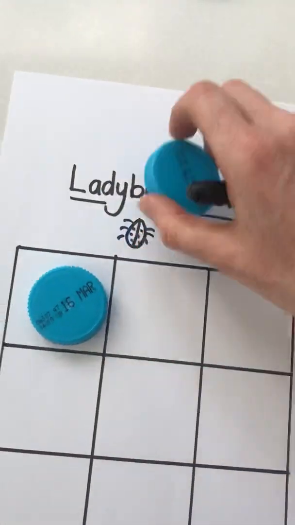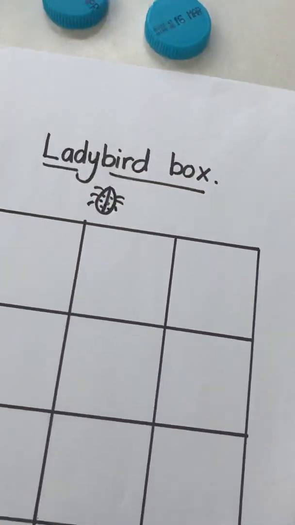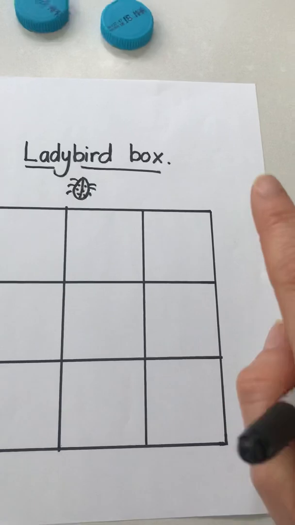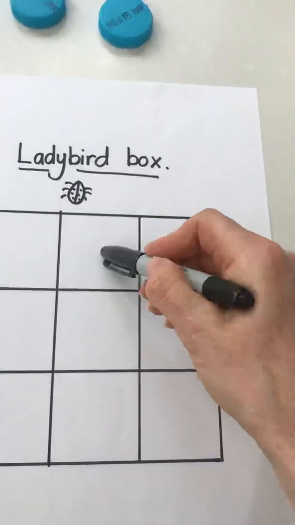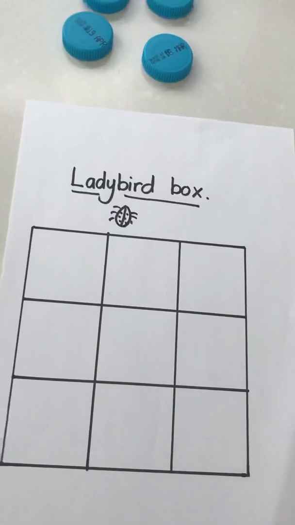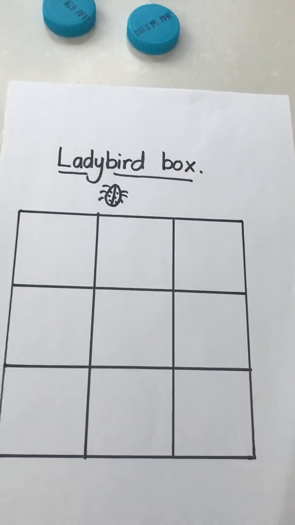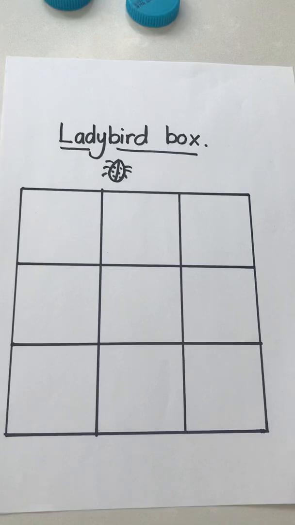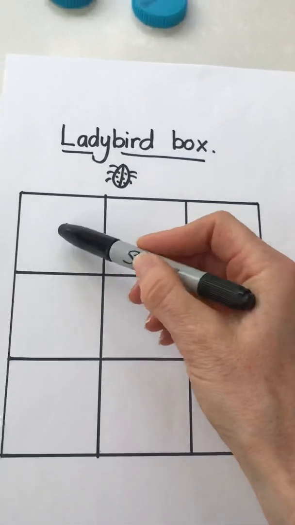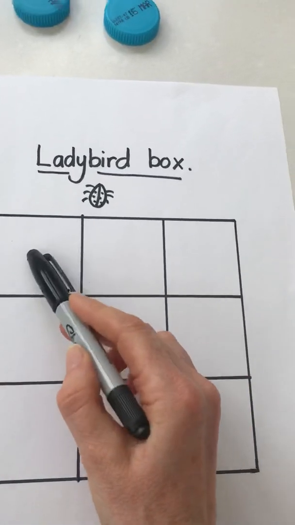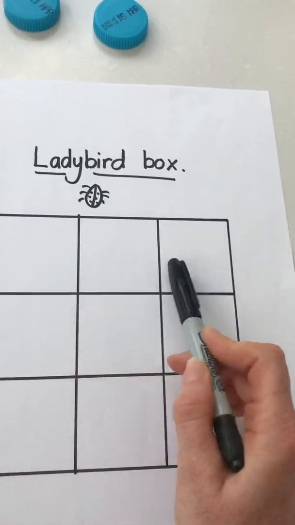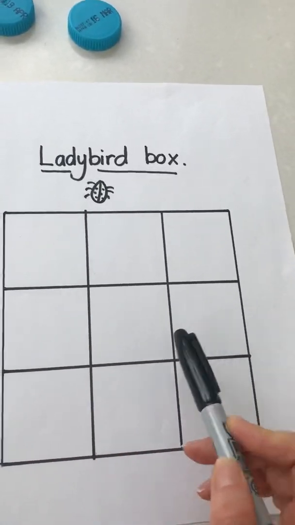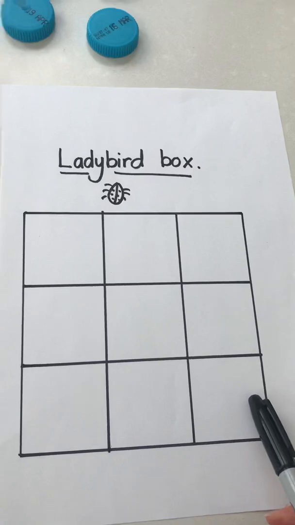Now the challenge is this. There are 6 ladybirds. This is the ladybird box with 9 little squares. Can you put 6 ladybirds into the box? But here's the challenge. You can only have 2 ladybirds in each row. So you can only have 2 in that row. You can only have 2 in that row. And you can only have 2 in that row.